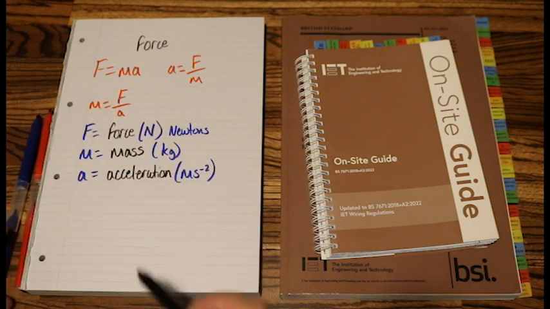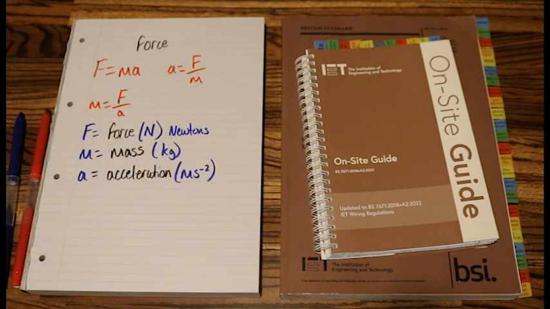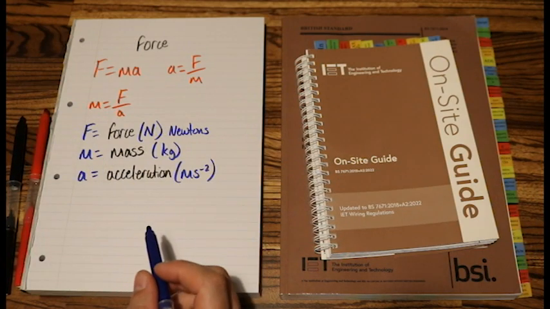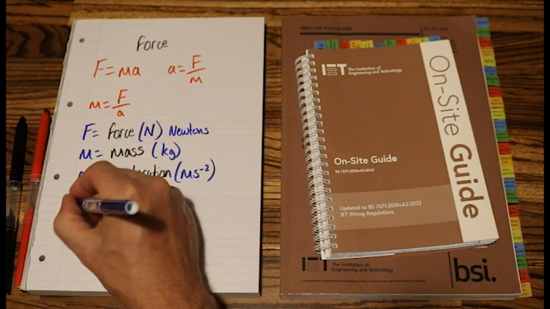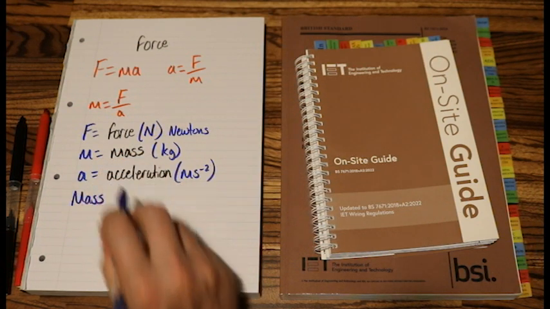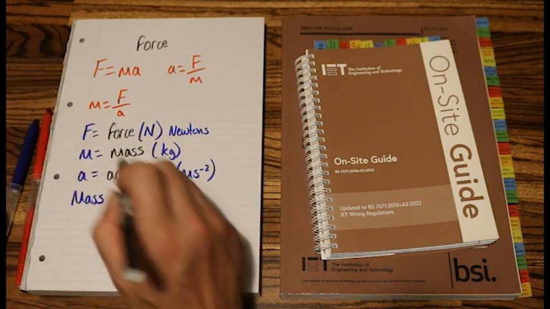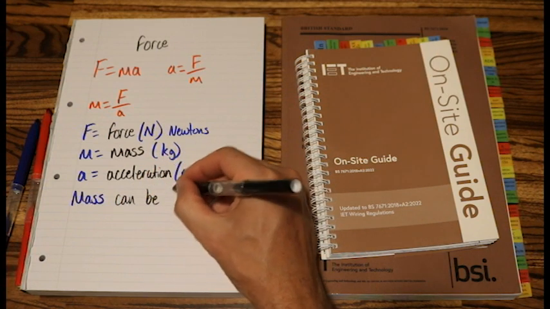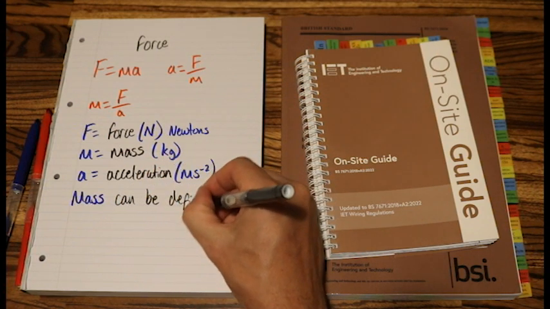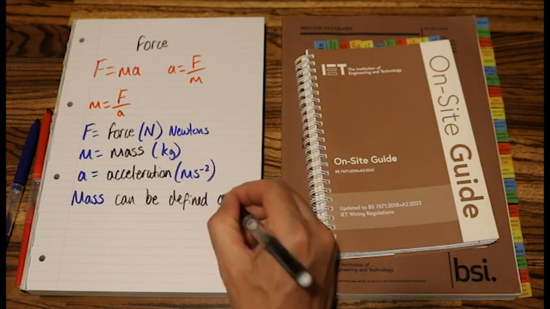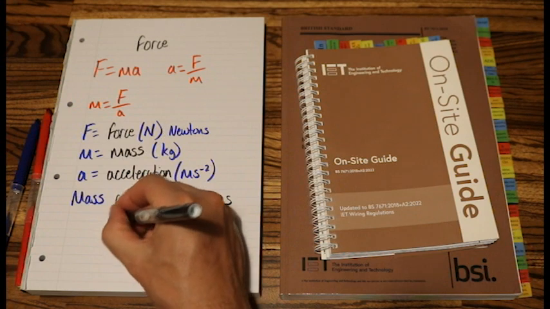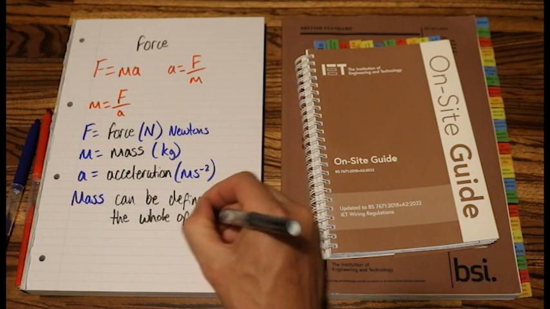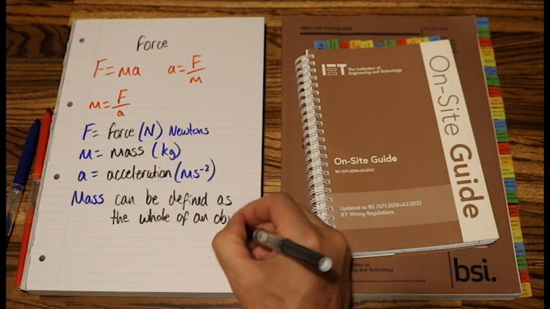Now there's a couple of little things that we need to make a note of. So let's have the blue pen. Some notes that we need to make on mass. Mass can be defined as the whole of an object.